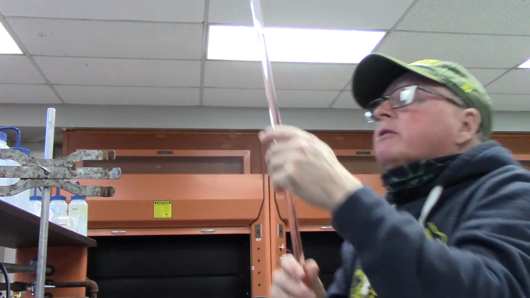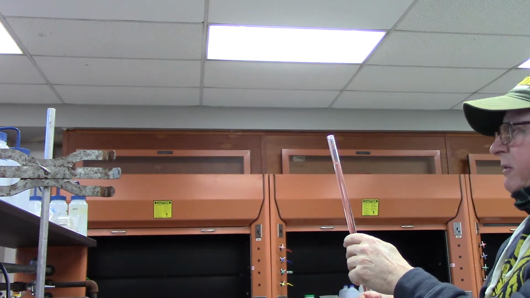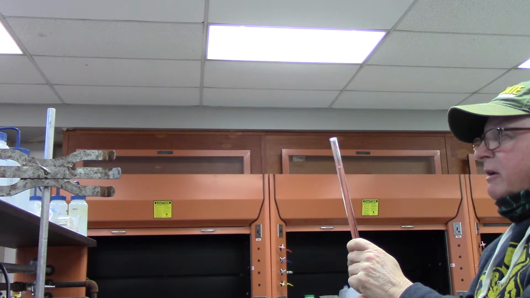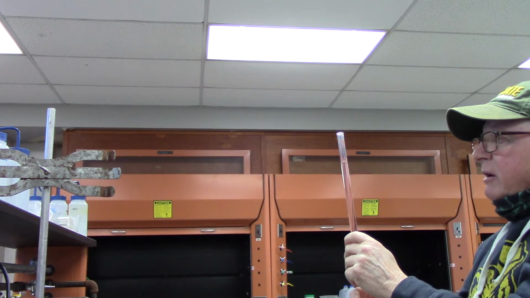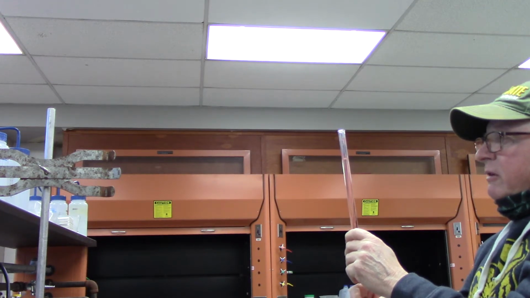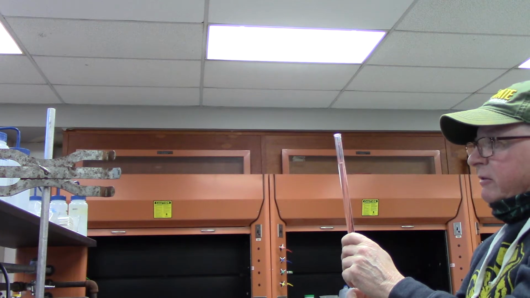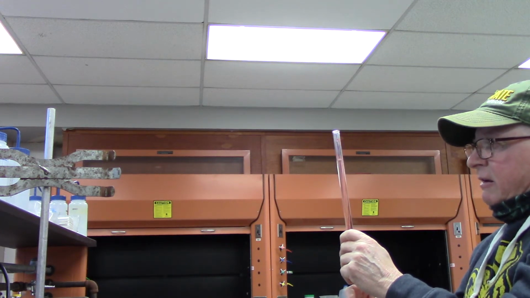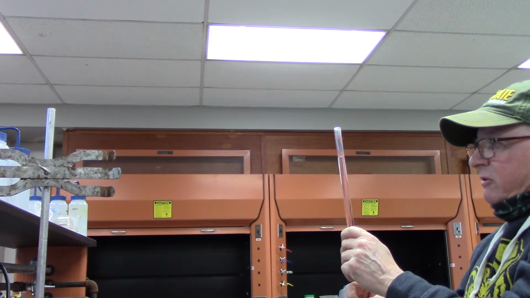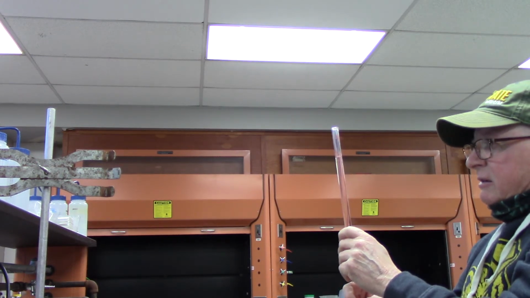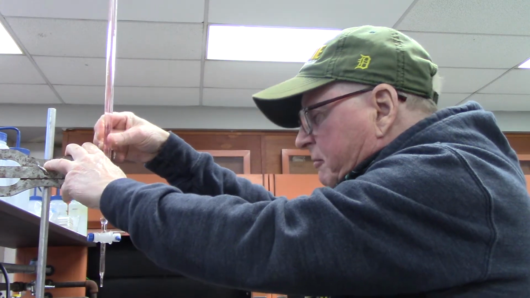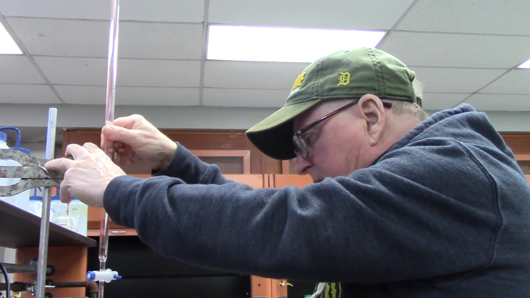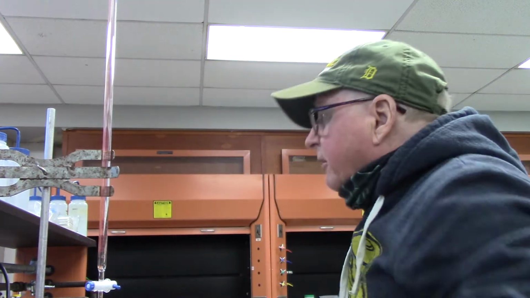Well, we're not going to start out with 0. I actually like to go a little bit under 1. It reads to the tenths, so I'm allowed to estimate to the hundredths. It's 0.55. So my starting point is 0.55 milliliters of my unknown sodium hydroxide.